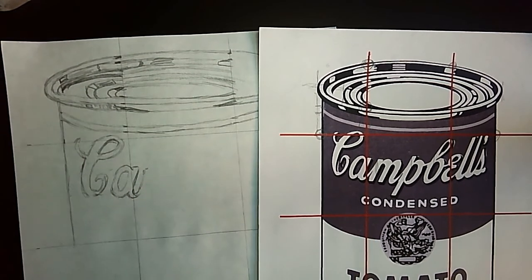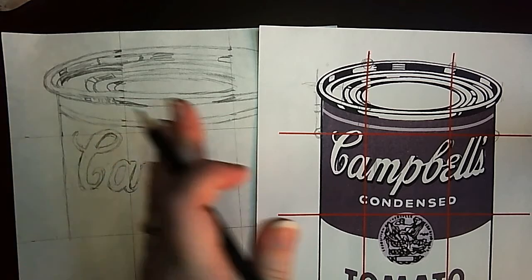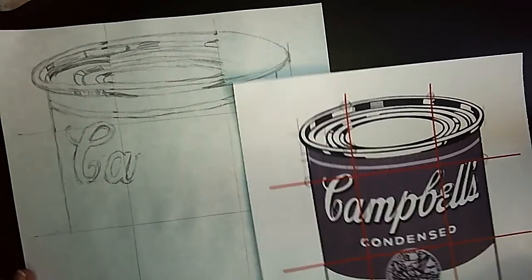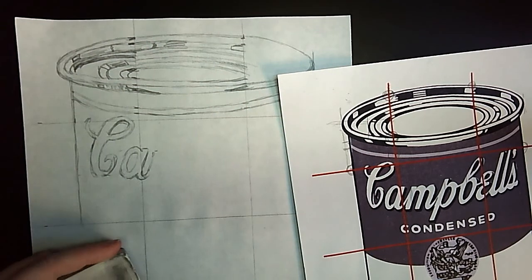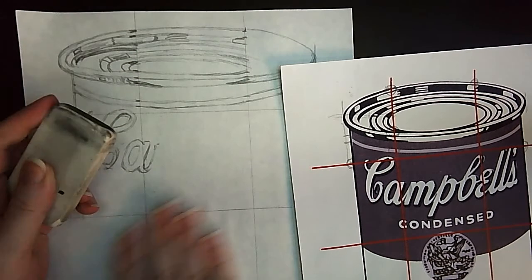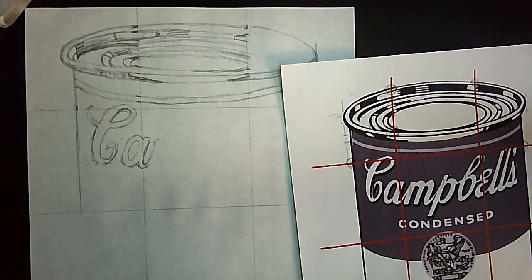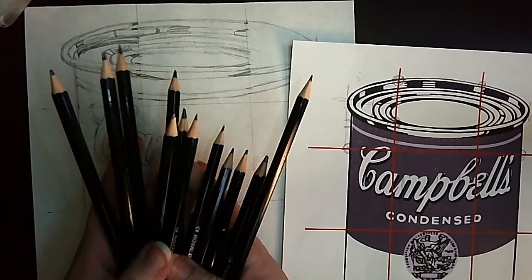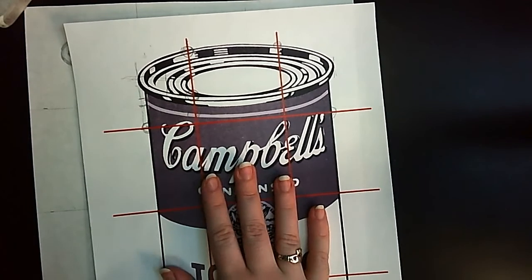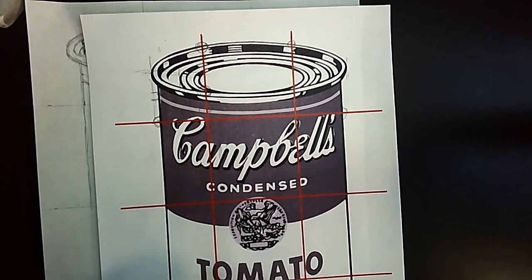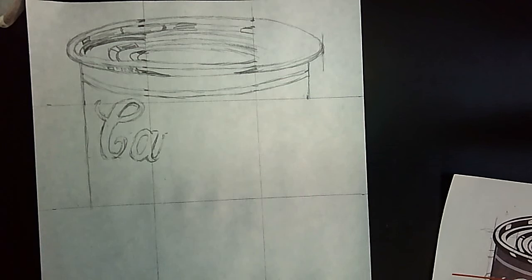Draw that entire can from top to bottom, side to side. When you are done, erase out your grid lines, and then with your value pencils, you should shade in the values you see on the can, going from 1 to a 10 on your value scale.